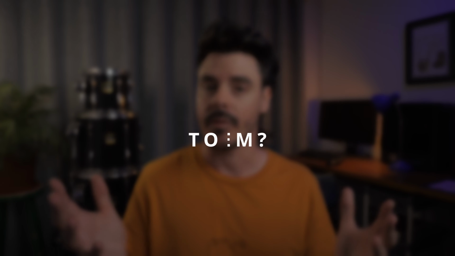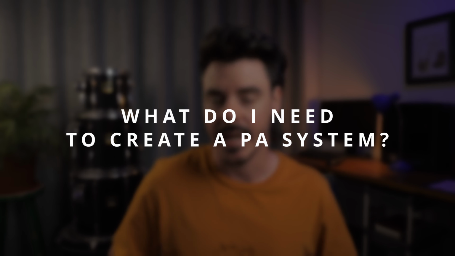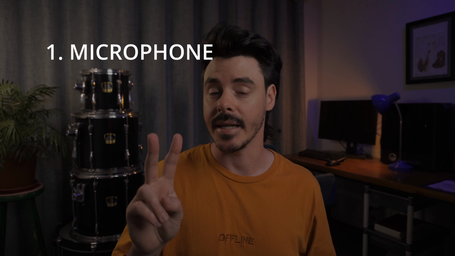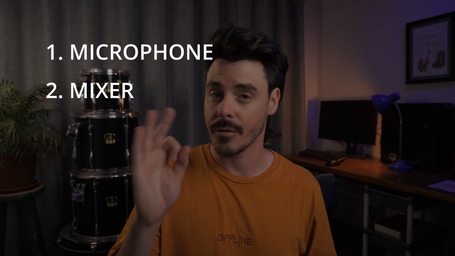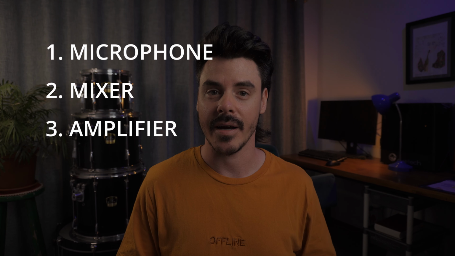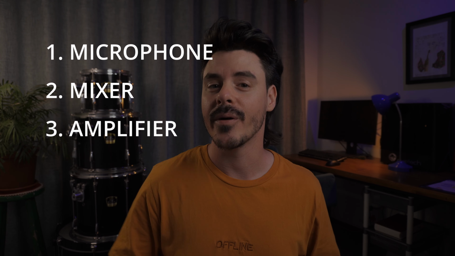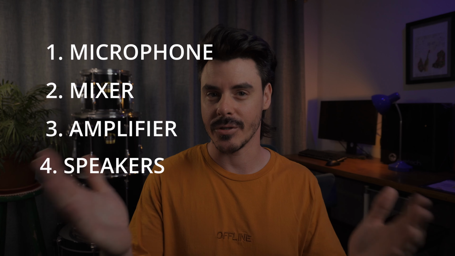So let's break it down. What do I need to create a PA system? Well, you need 4 things. Firstly, we have the microphone. Secondly, you need a mixer. The third thing that you would need is an amplifier. Lastly, number 4, you would need speakers to project to the crowd. So let's have a closer look at all of these components.